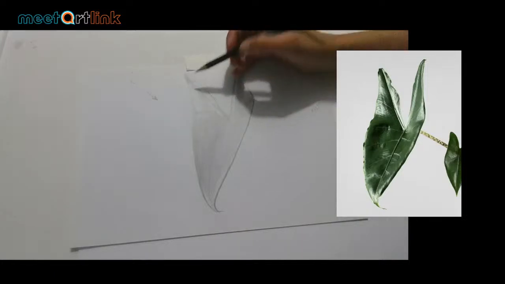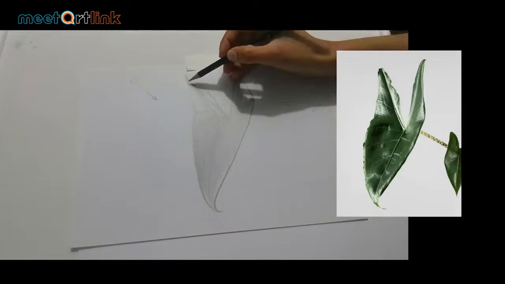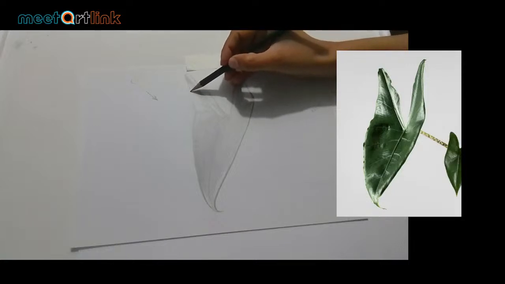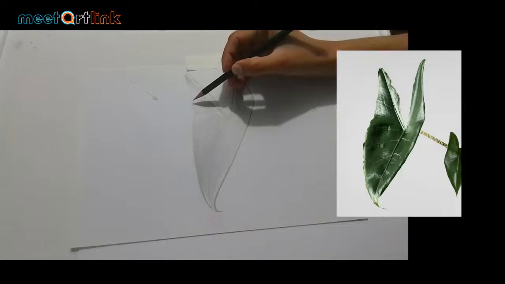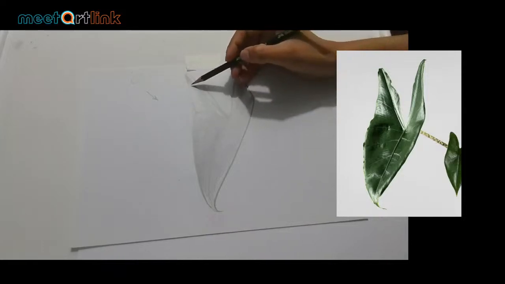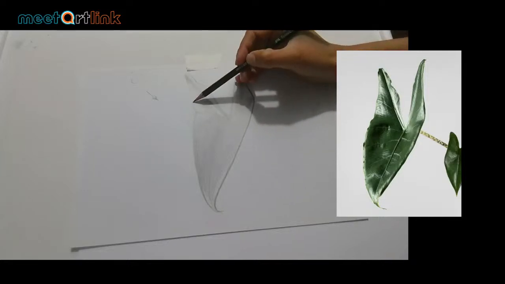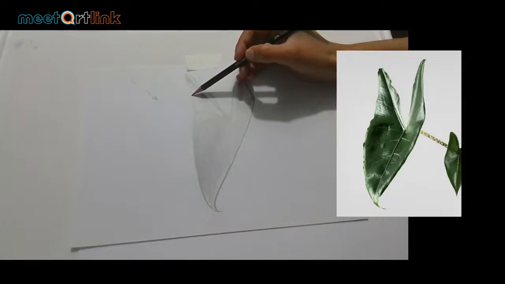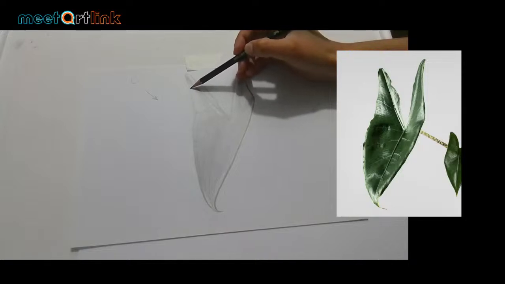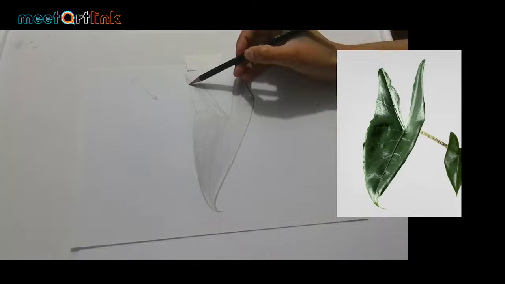Even when the light is coming from here, this edge that we see is a part of the plant that is catching less light. Because of the shape, this part is catching all the light. And because the shape is rounded, as far as it gets from there, going down, it's not catching the light anymore. We can convey that with our hard pencil. I'm using the 4H here.